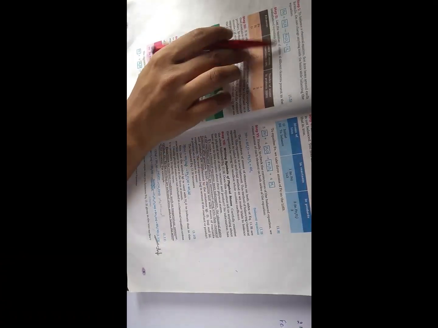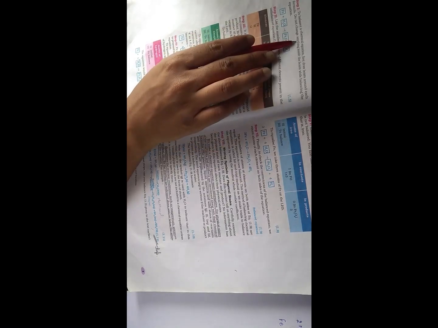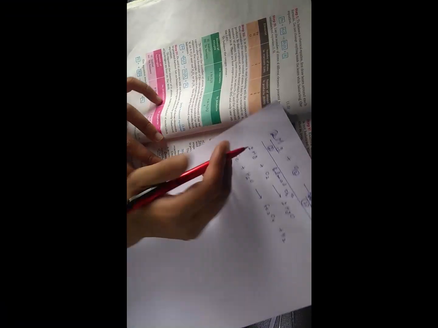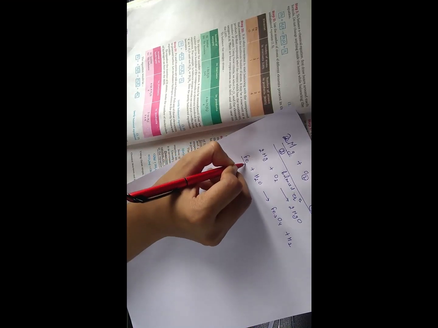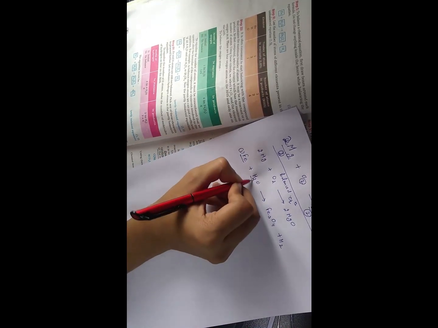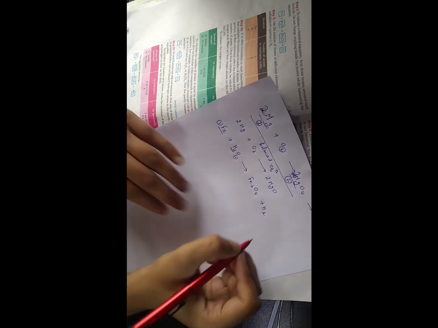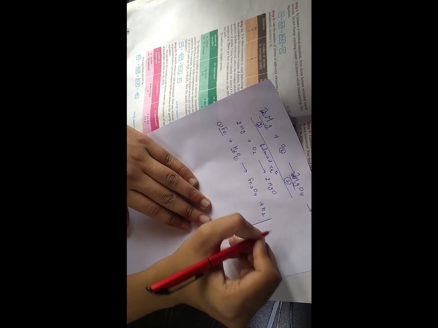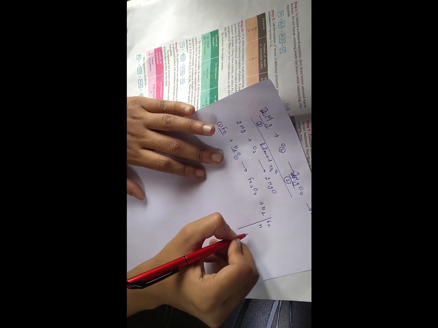To balance the chemical equation, you can do it like this also, but I am giving a simple trick. Just see, first of all, how many atoms Fe contains? Fe contains 1 atom here. Hydrogen contains 2 atoms. Oxygen contains 1 atom. Just make a table like this and place the atoms Fe, H, and O.